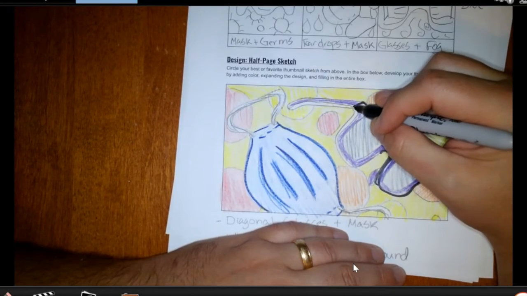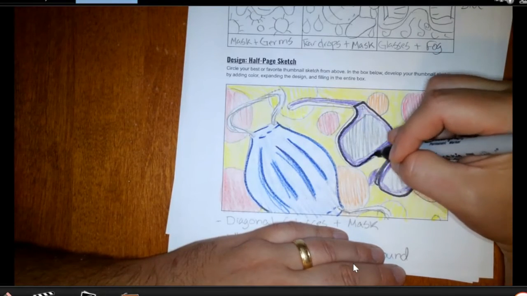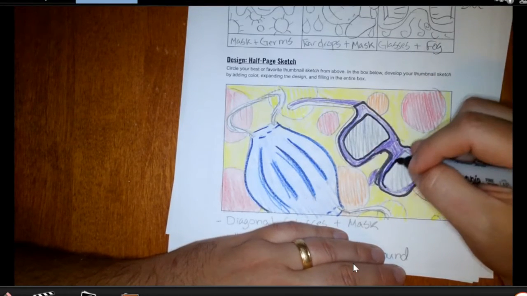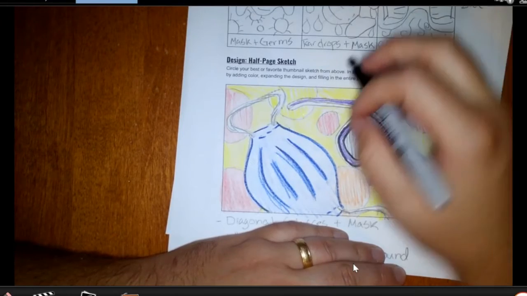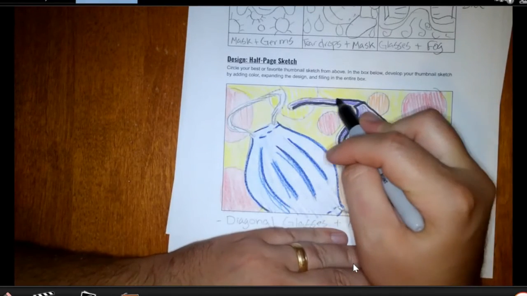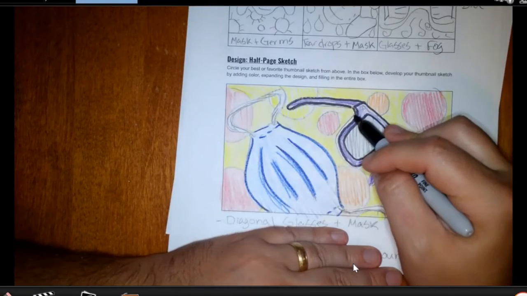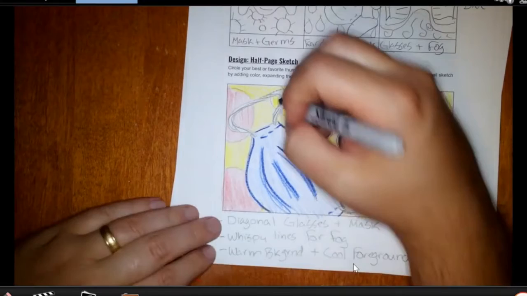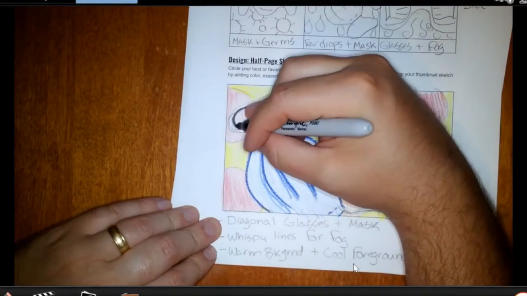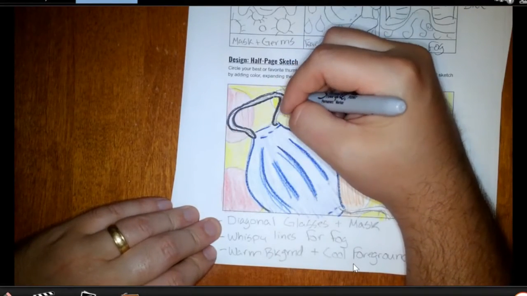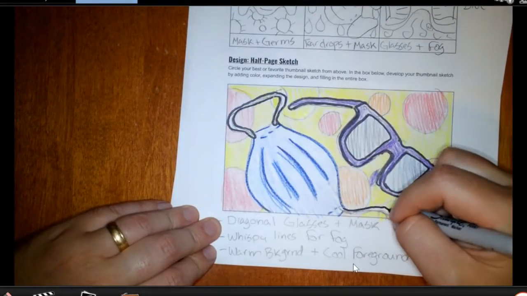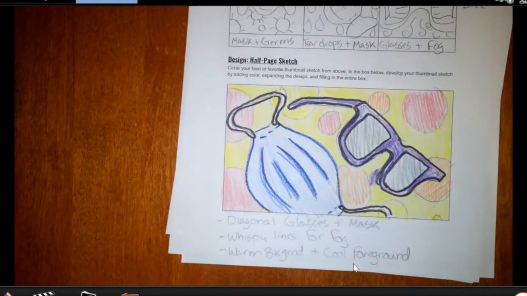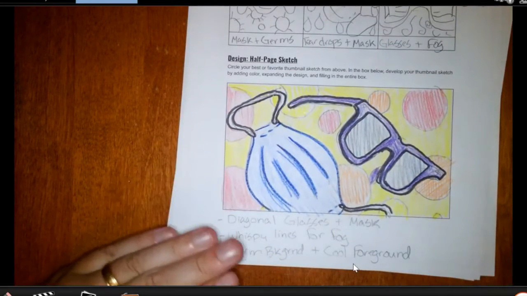Now, you could color things in with marker, don't get me wrong, but I feel like marker sometimes is fun just to make some bold outlines, really make things stand out. Okay, very good. And then I'm going to outline my mask straps. That's okay. All right, so we've kind of got a pretty good spot now with just the black marker.